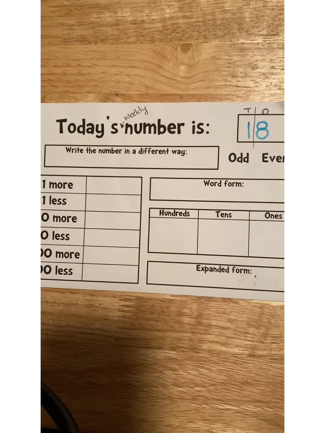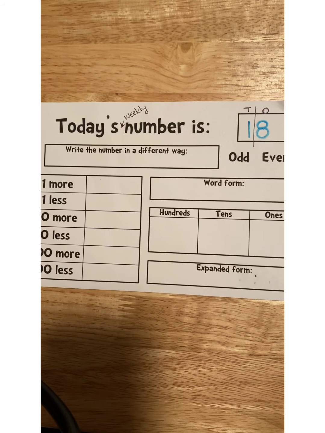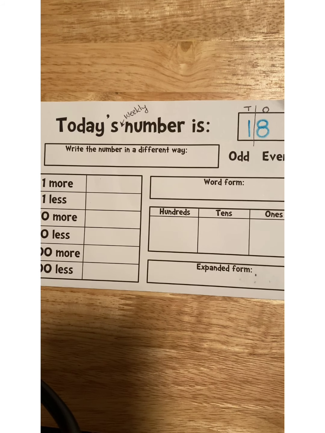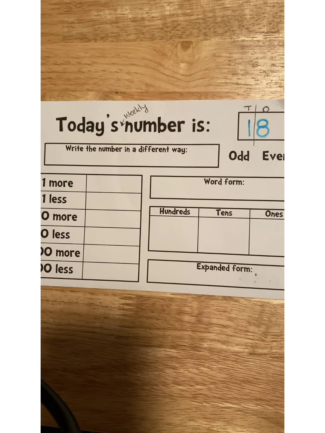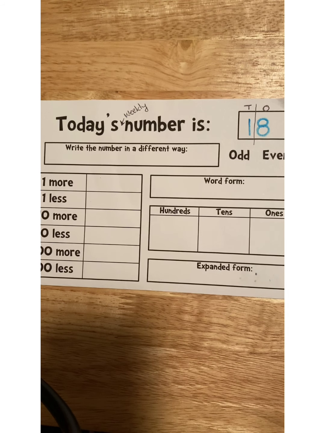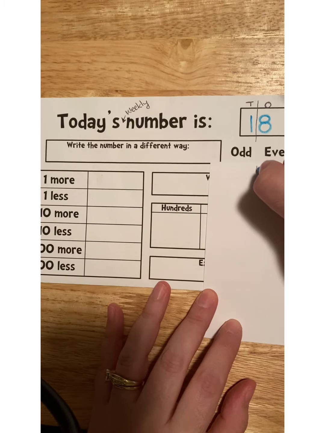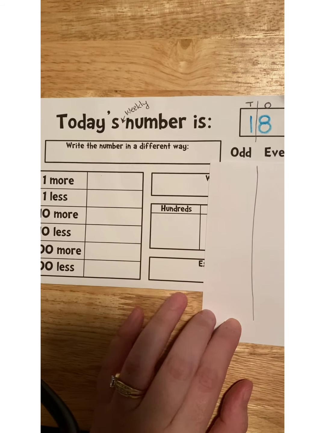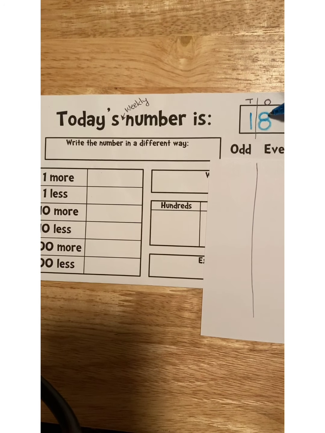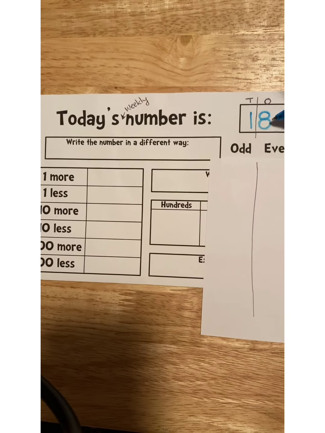Remember, an even number can be split between two people where they both have an equal amount. An odd number means that one person ends up with more than the other. So let's go ahead and review odd and even just in case you forgot. All right? So when you have a 2-digit number, you need to look at the number in the ones place. Let's try to figure out, is that 8 an odd number or an even number?